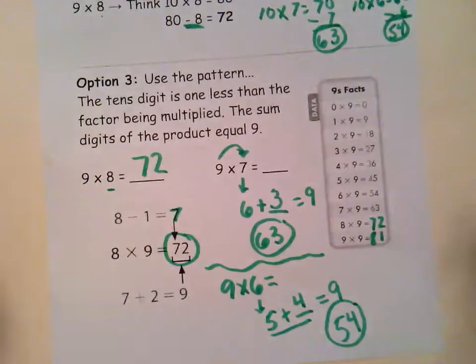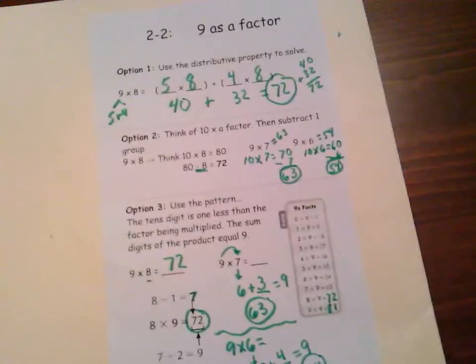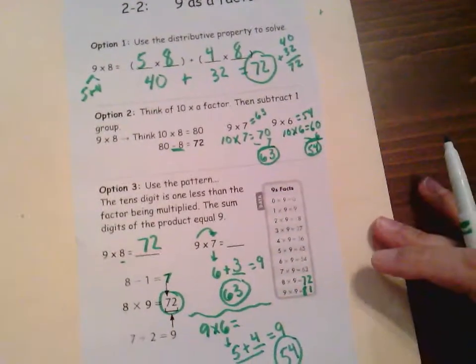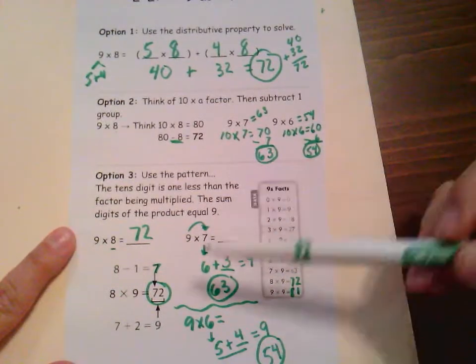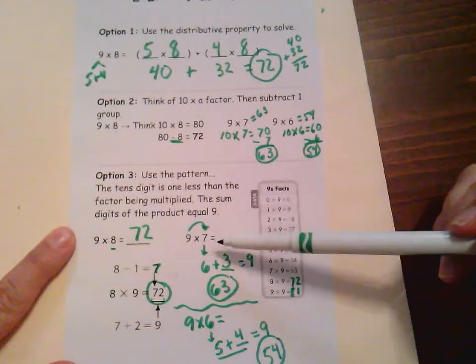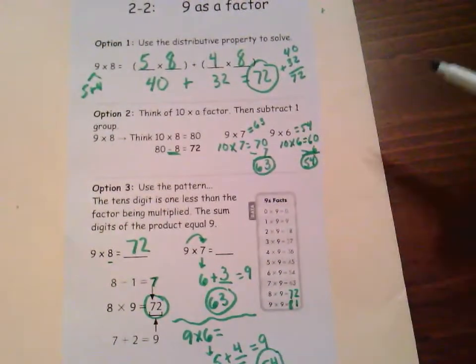But you now have 3 options when solving your 9's facts. Again, keep in mind, only use these strategies when necessary. 9 is the trickiest factor. And whenever possible, look at your other factors to see which one is the best strategy for you.